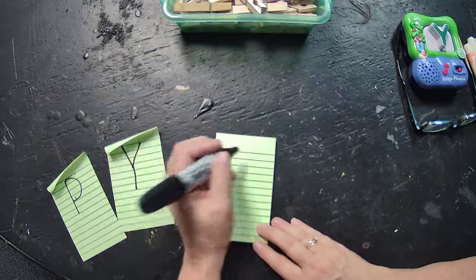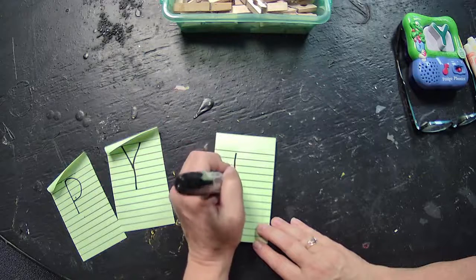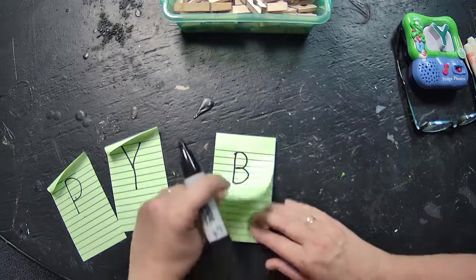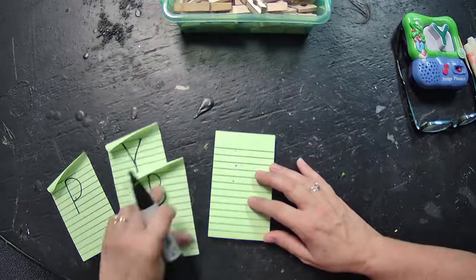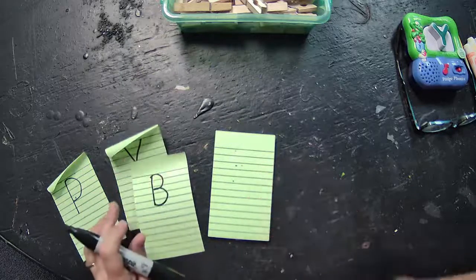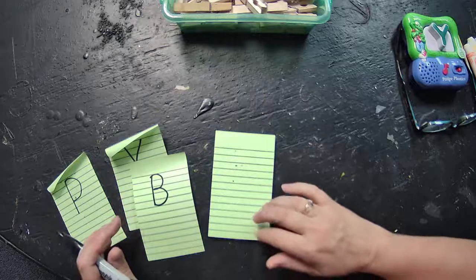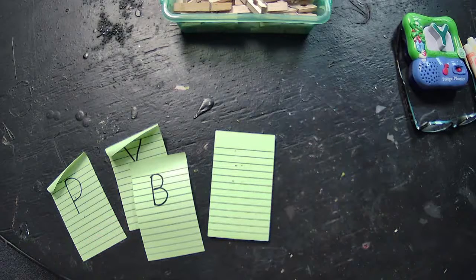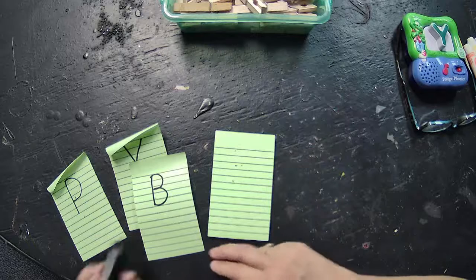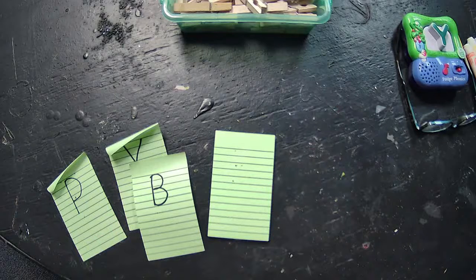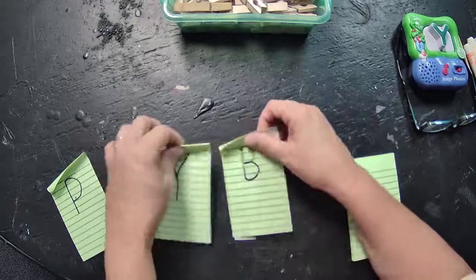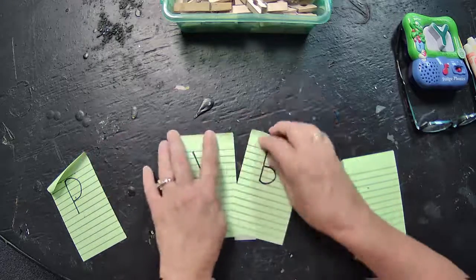What other letter do you want to make? Okay, a B for ball. Okay, so you see where I'm going with this? I'm just writing each letter of the alphabet. Another thing that you could do is as you're writing the letters, think of a word that begins with that letter. And if you want, you can draw that on your piece of paper, but you don't have to. You just need a sheet of paper with your letters of the alphabet on them, okay?